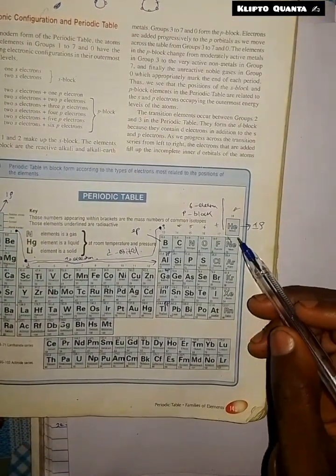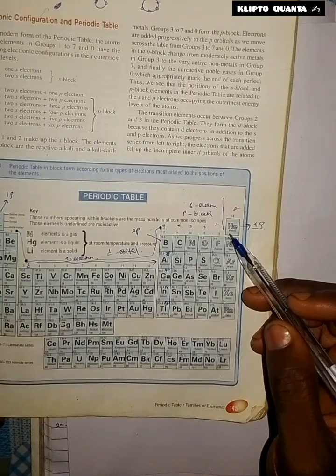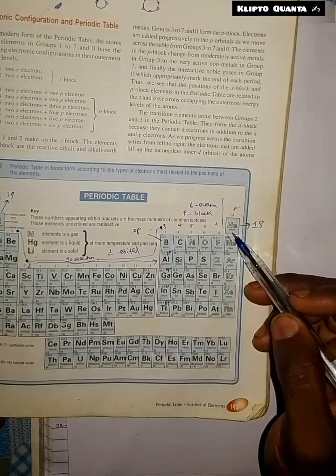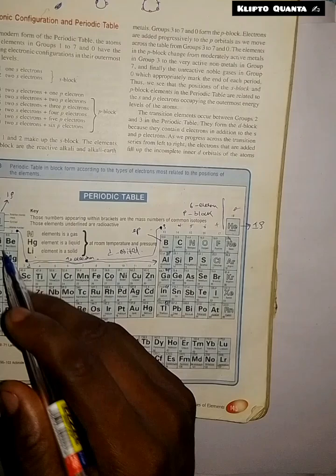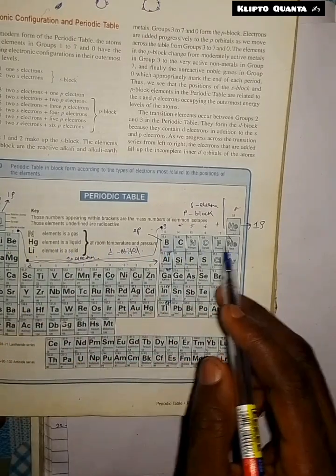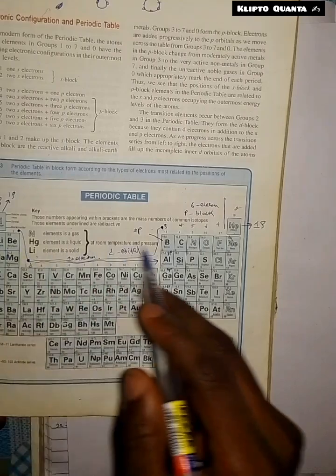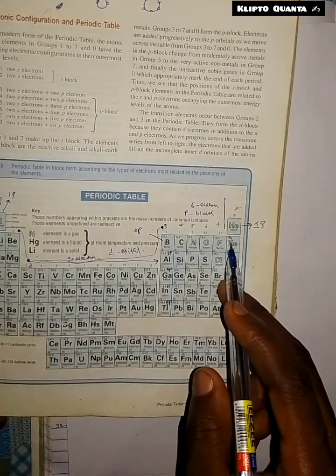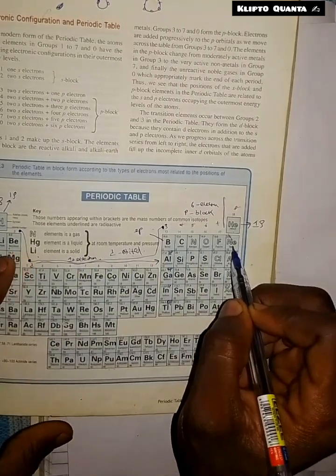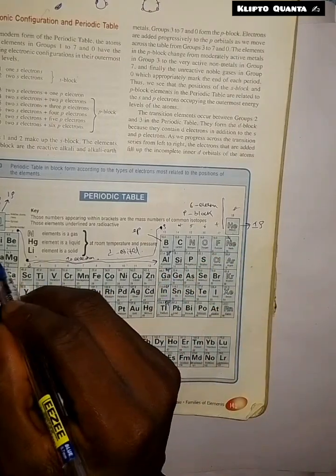Now if you look at helium, it is the noble gas for all the next elements in this second group, this horizontal group here. Neon is the next second noble gas for everything here.